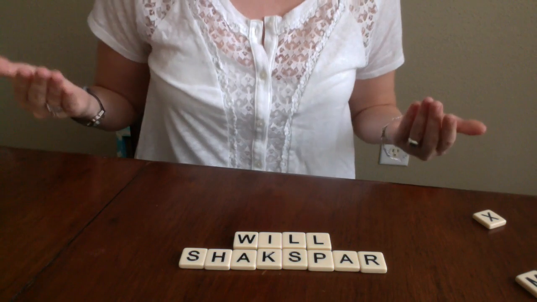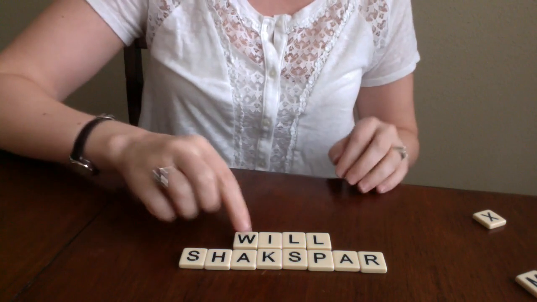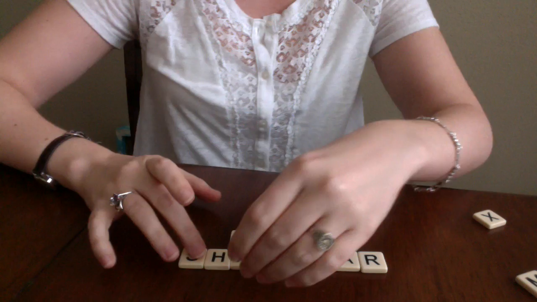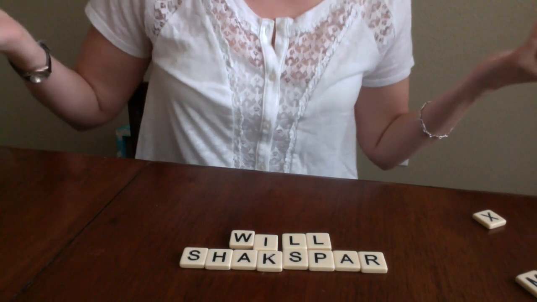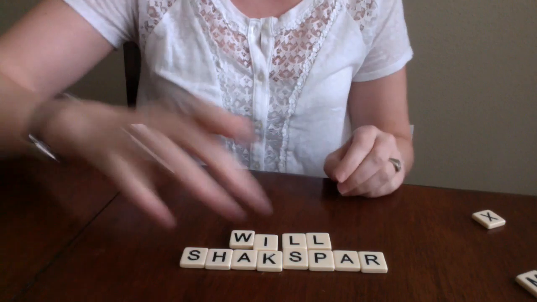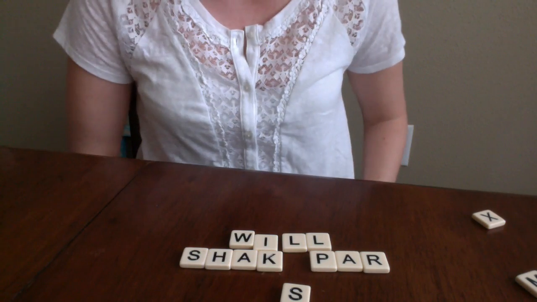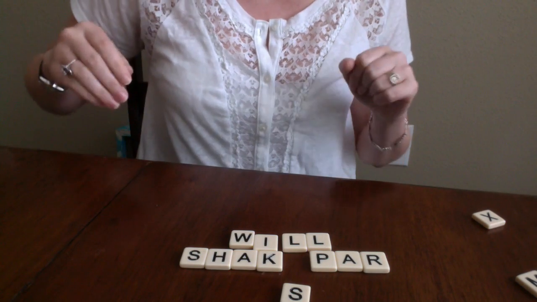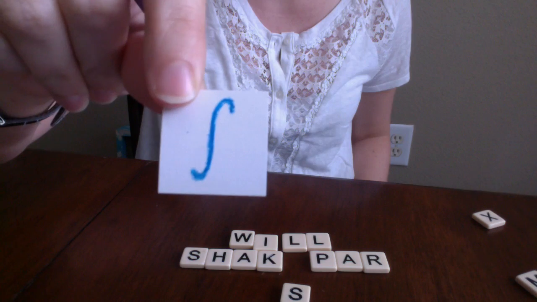And so this still seems like it should be no problem. You just find a W, an I, L, L, S, H, A, K, S, E, A, R, Will Shakespeare. How hard is this? Well, the first problem comes in that the lowercase s would not have looked like our modern day S. In fact, what it would have looked like is this.